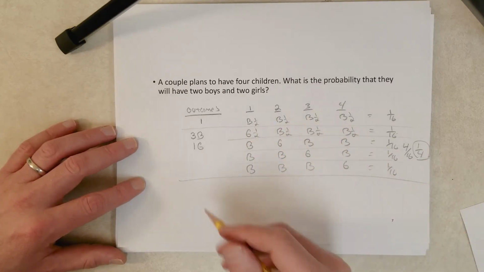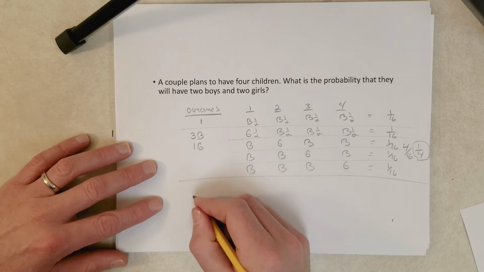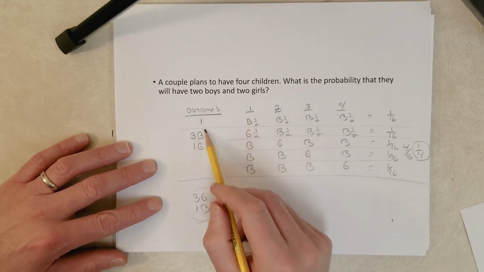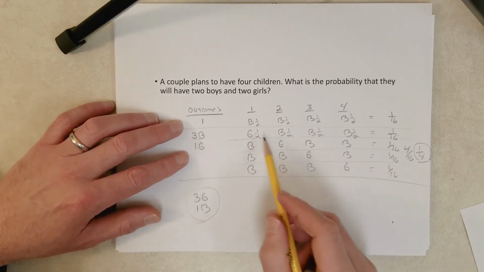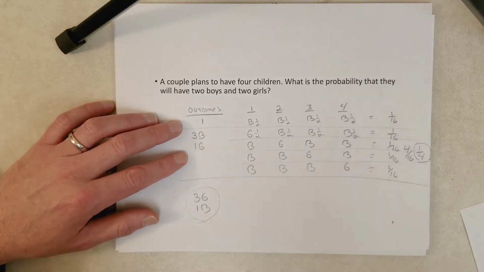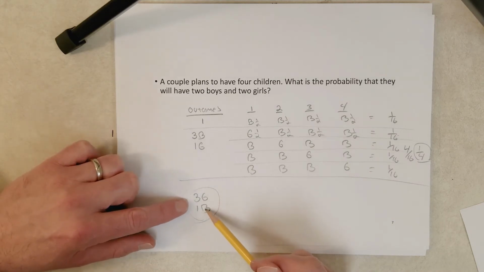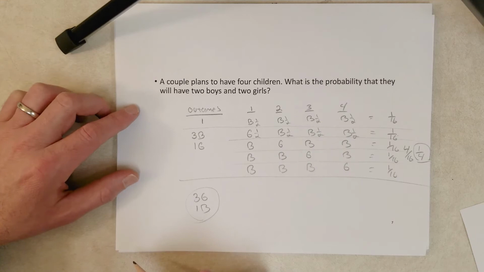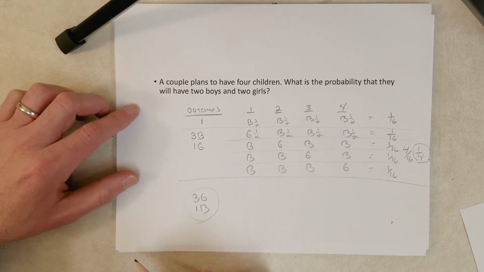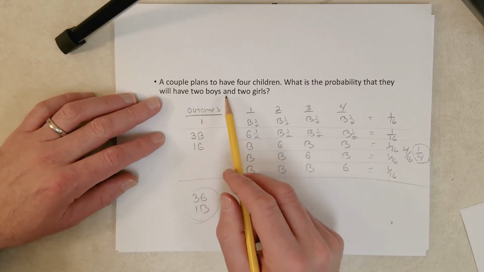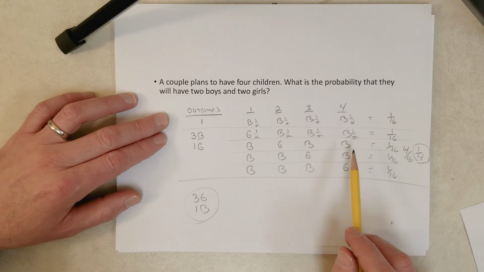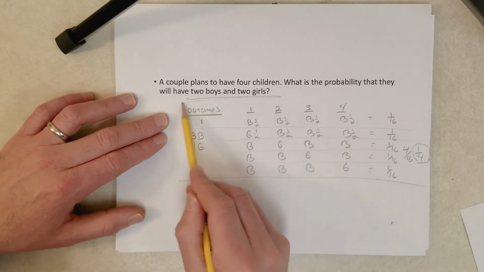We could keep going, and you would see this is the same thing for 3 girls and 1 boy. And if you wanted, you could do that just by changing all the G's to B's and B's to G's. And you see it's the same thing for 3 girls and 1 boy. There's a 1/4 probability, 0.25 probability, 25% chance. Also, same thing up here. For boys, there's a 1 out of 16 chance of having 4 boys. There's also a 1 out of 16 chance of having 4 girls. But what about 2 boys and 2 girls?